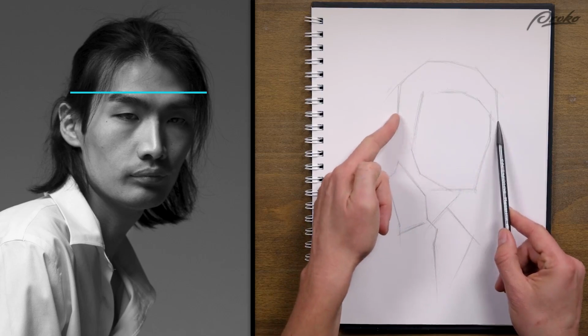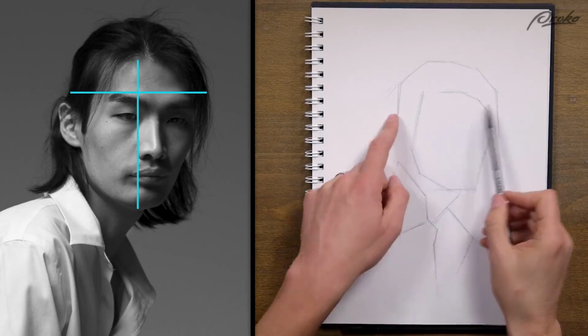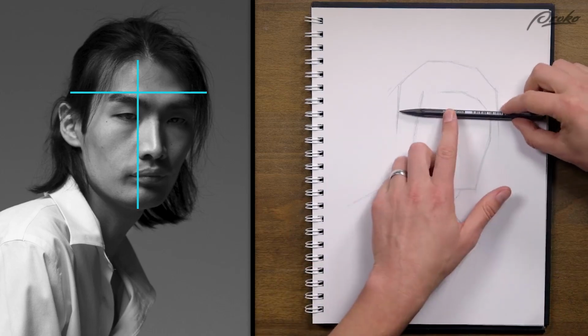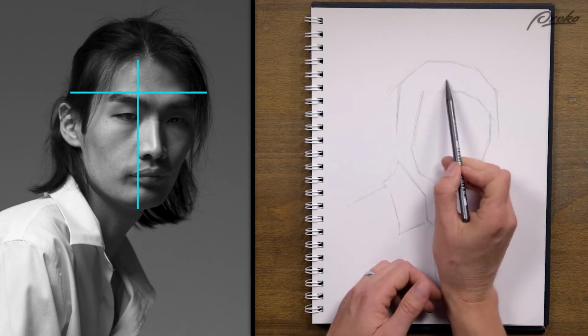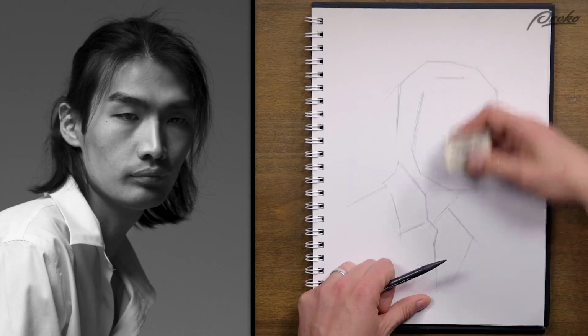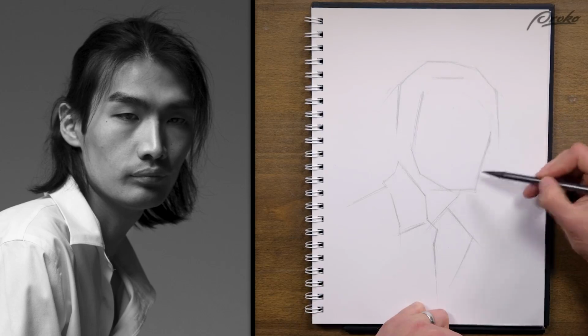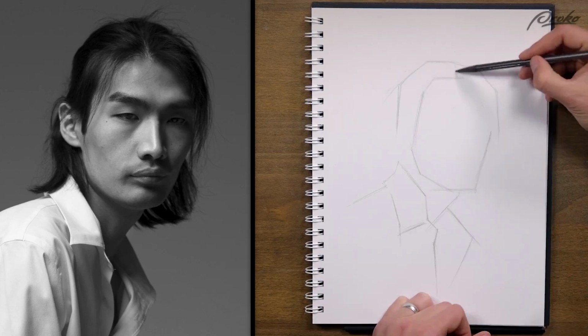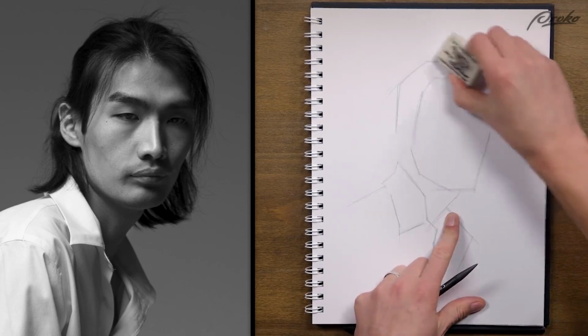So I'll take a measurement from here to here on the photo and compare it to this and see how it relates. So the width should go up to here from here. Nope. So it should be taller. Yeah. So this definitely needs to be all the way up here. So I felt like that was the case, and measuring it confirmed it. So I definitely need to move some stuff up. Cheekbone up here. And obviously the top of the head will move up as well.